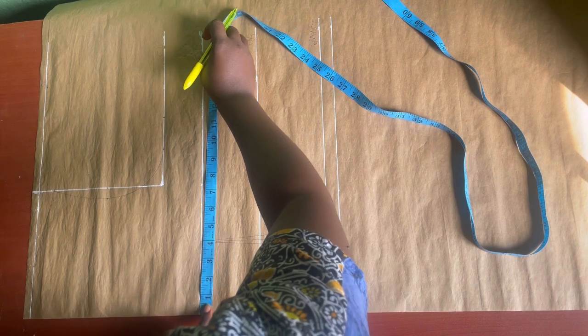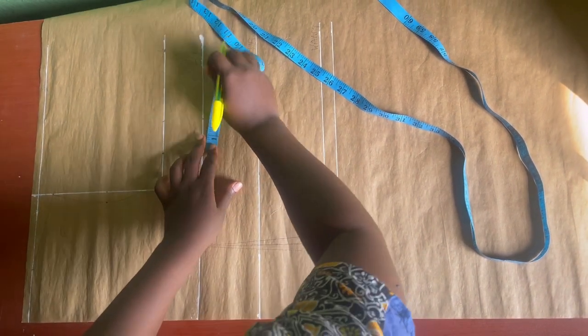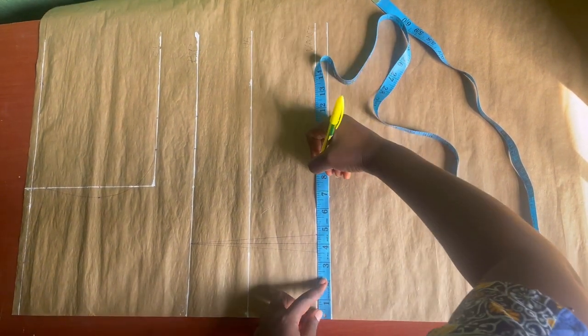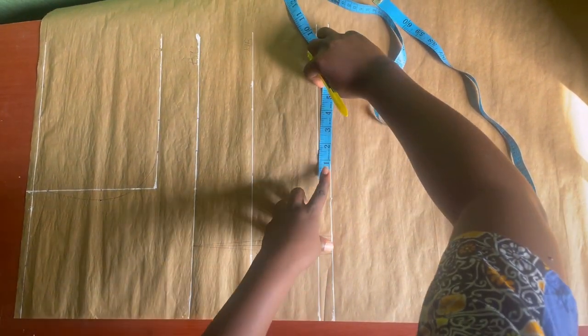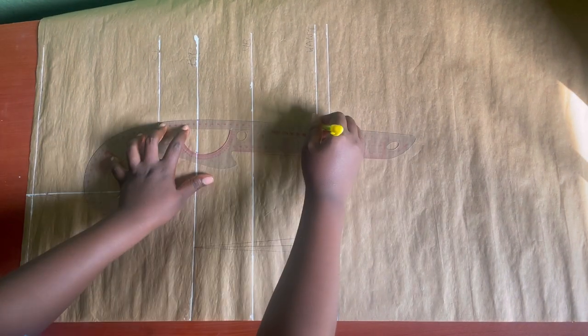On the chest line and on the bust point line, I'm going to take my bust circumference measurement divided by 4, and I'll add 2 inches of allowance to it. Moving on to my waistline, I'll mark my waist circumference divided by 4. I'll take in 1 inch and I'll add 2 extra inches for allowance. And I'm going to use my curve ruler to just connect the points this way.